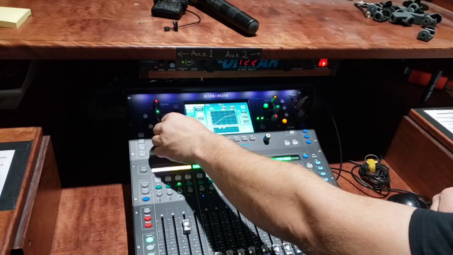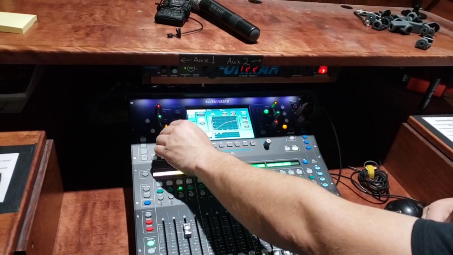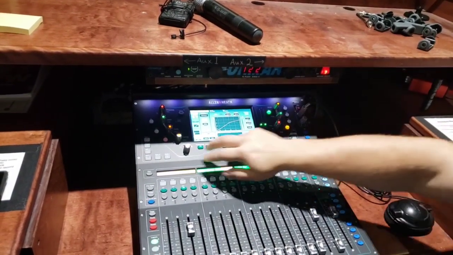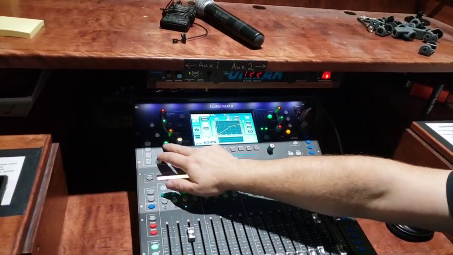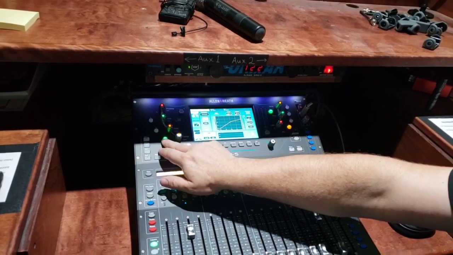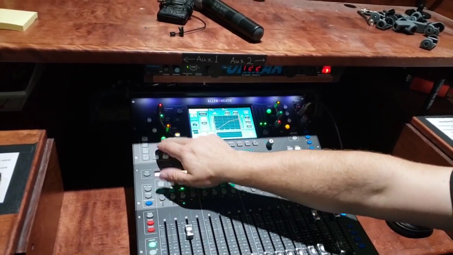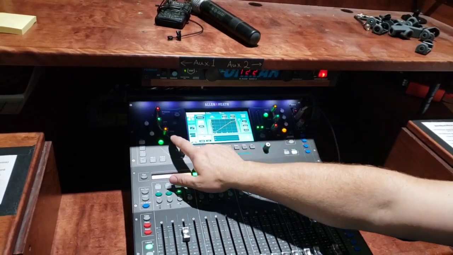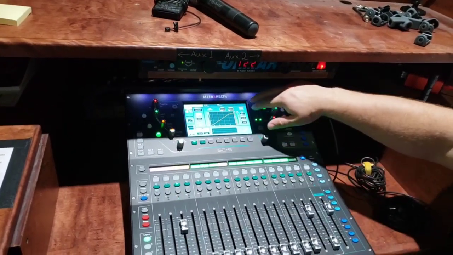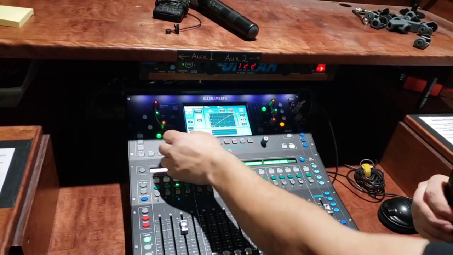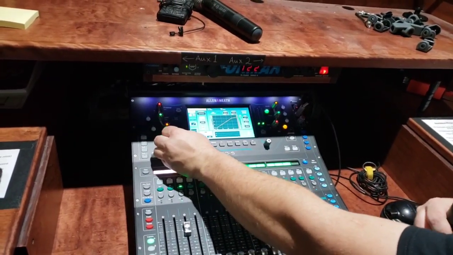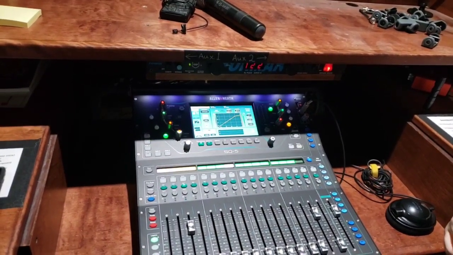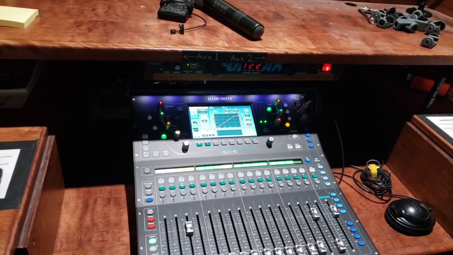So a good practice for that is find where you like the volume in the room. Start with your compressor on. Get your threshold a little higher. Your threshold is always on this dial. I'll show you the other parameter here that you'll adjust. You'll start with your threshold a little higher, and then find where you're comfortable with the volume being.